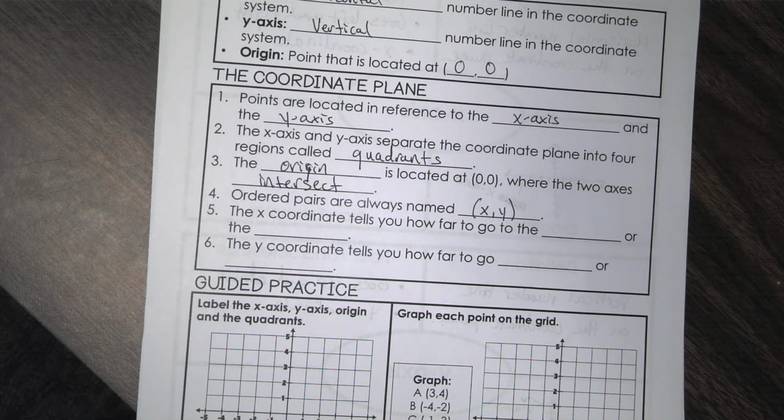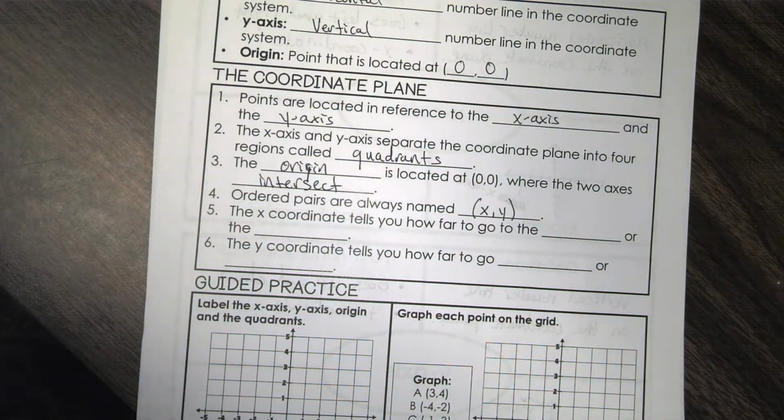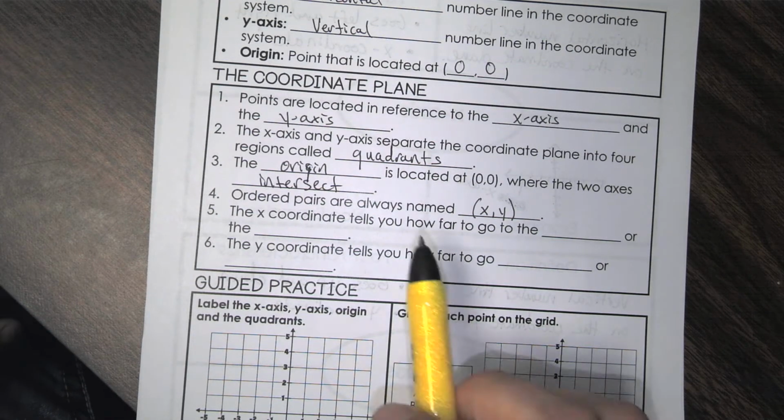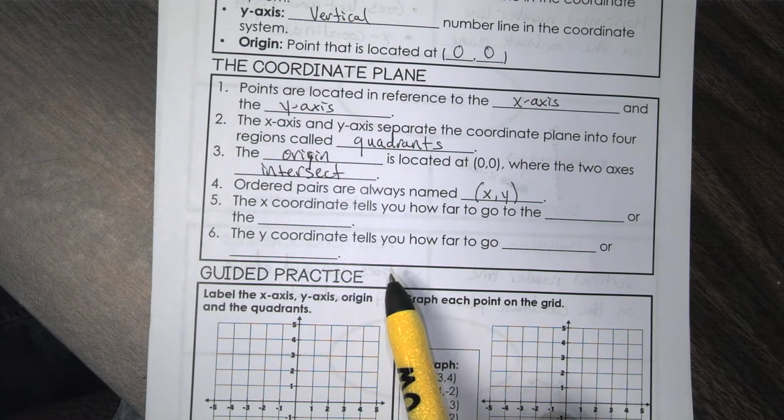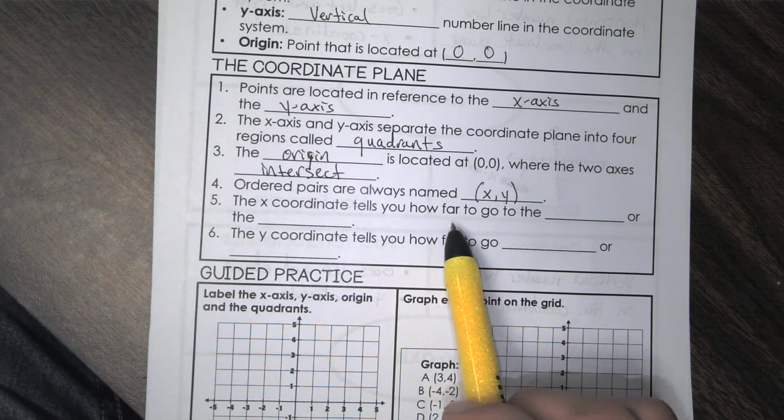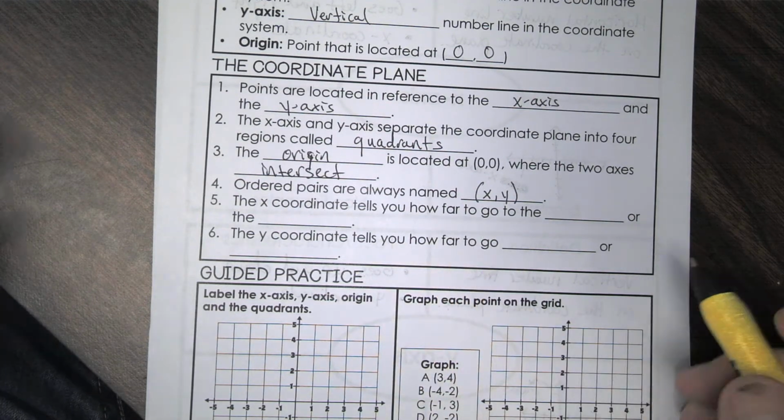Is it 'cause it's like the alphabet? X comes first in the alphabet, so we do X first. That's when we graph too. We always do the X first. So when we're looking at the X coordinate in that ordered pair, the X coordinate tells you how far to go left and right.